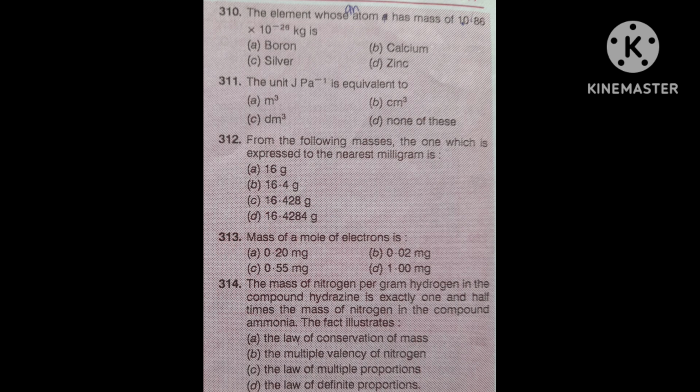Second option 0.02 milligram. Third option 0.55 milligram. Fourth option 1.00 milligram. It is also a very good question, conceptual, just to think. After that I will give explanation. Okay, just to think. Now I am explaining it.